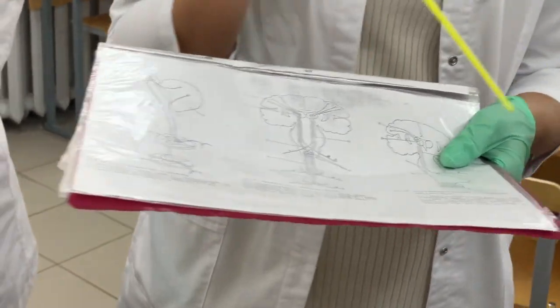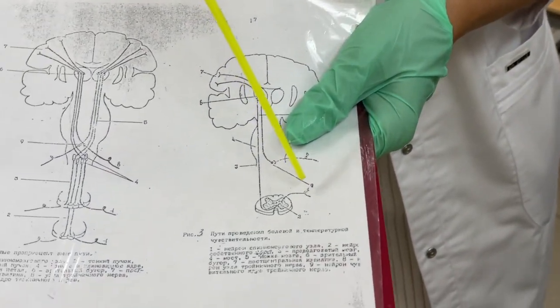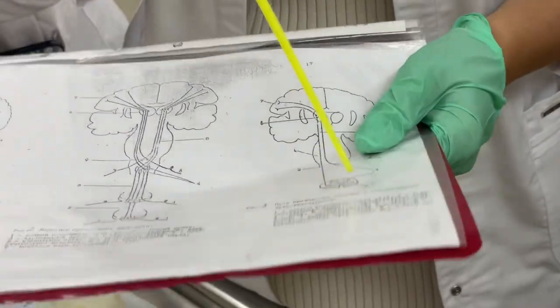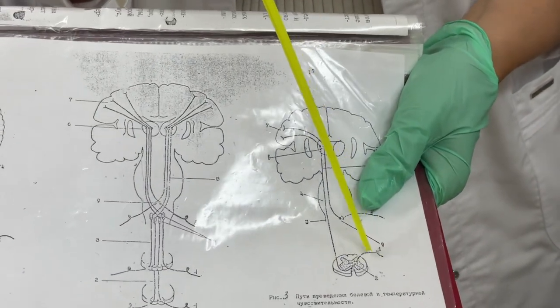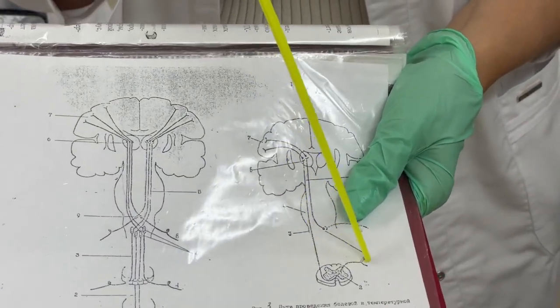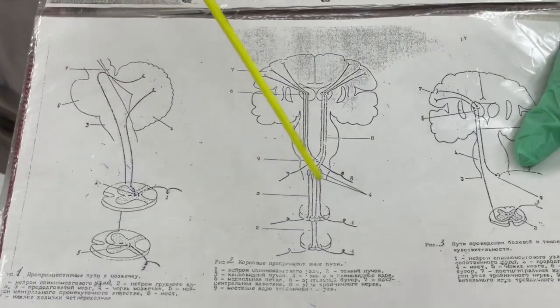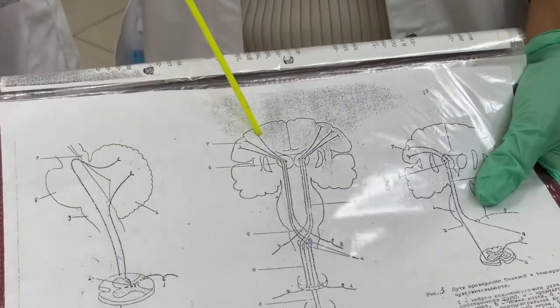So this one is the exteroceptors, which take impulses from skin, and the senses of touch, pain, temperature are delivered through the tract called the spinothalamic tracts. Then the proprioceptors, which are in the tendons of muscles, capsules of joints, are directed to the cortex.